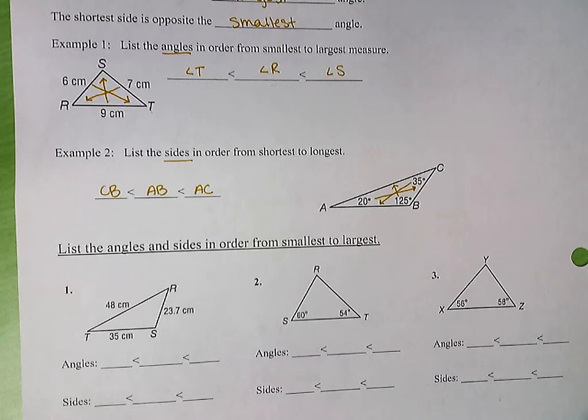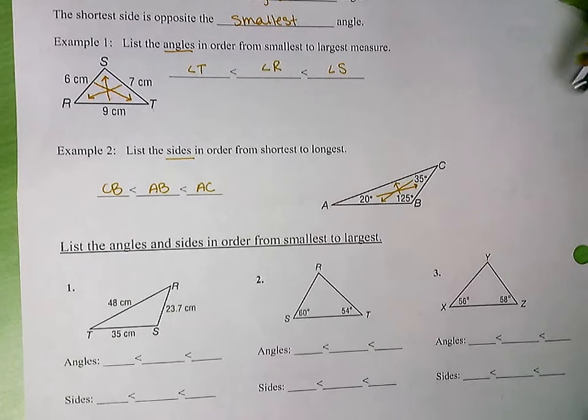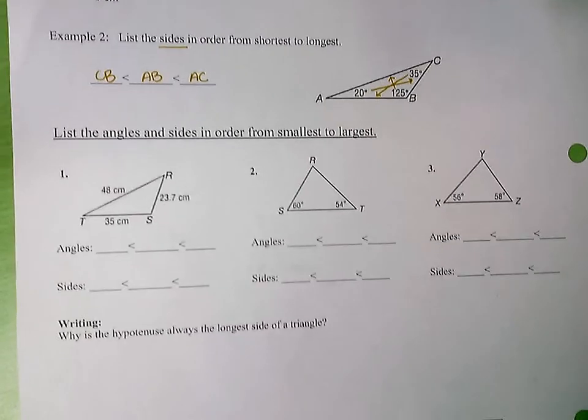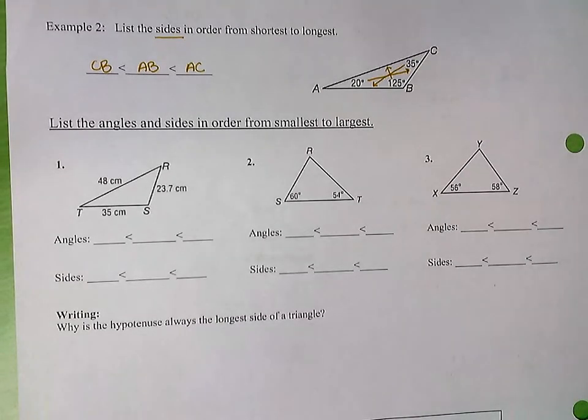Pretty good. Any questions? All right, I want you guys to do 1, 2, and 3. So you're listing the angles and the sides from shortest or smallest to largest.